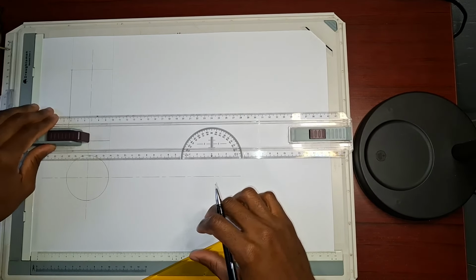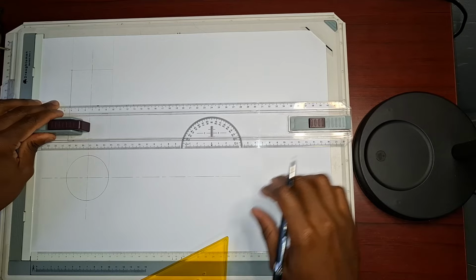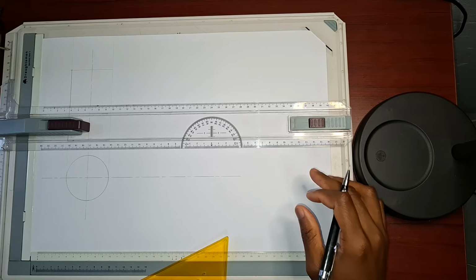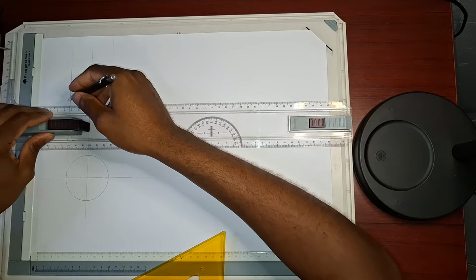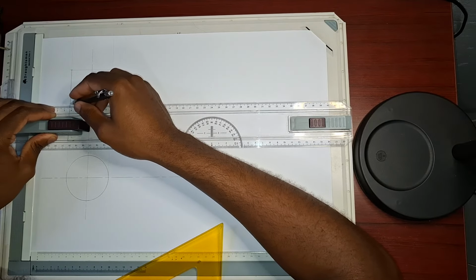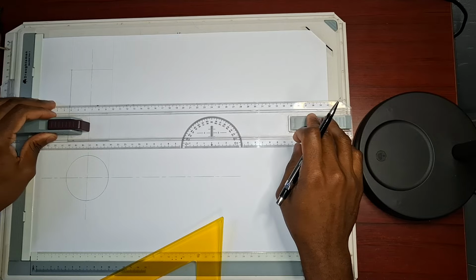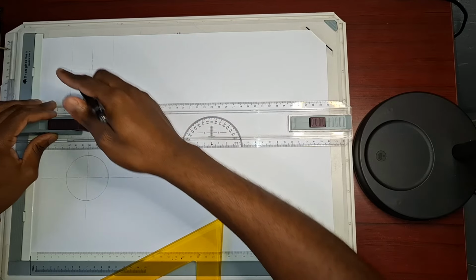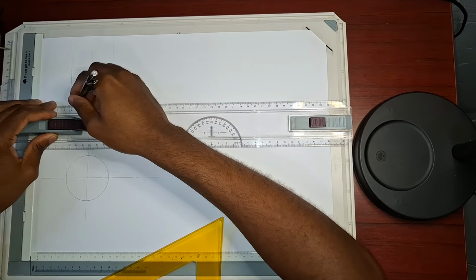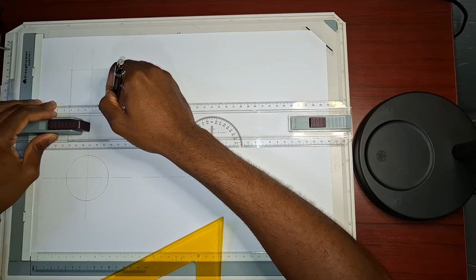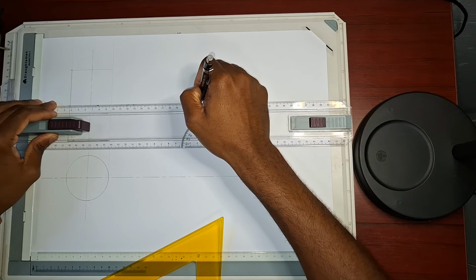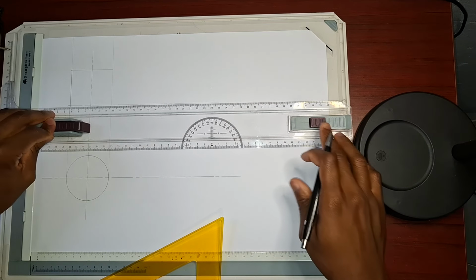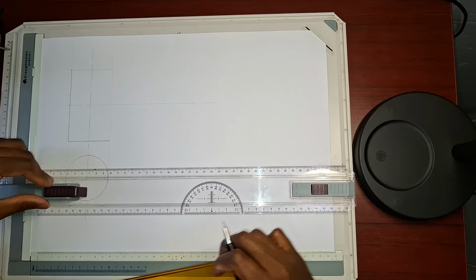And then on the 50, there is this other center line there. The center line there. And just draw this. Right there.